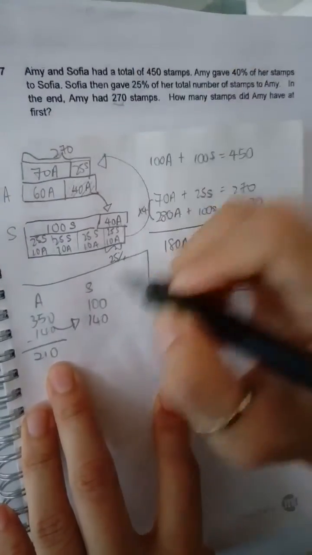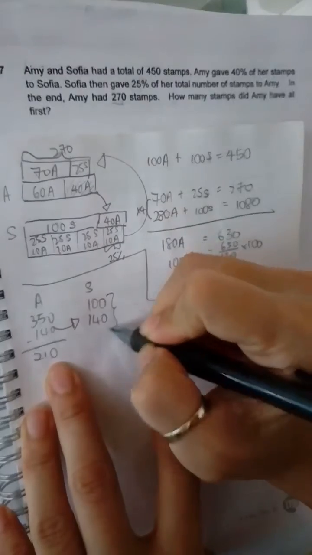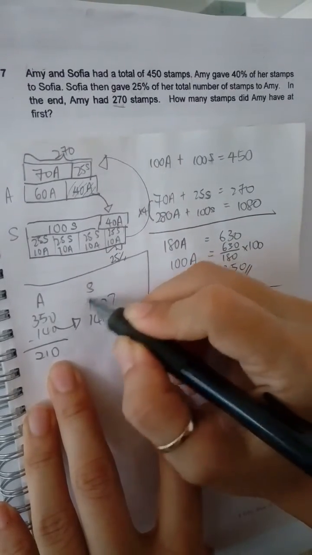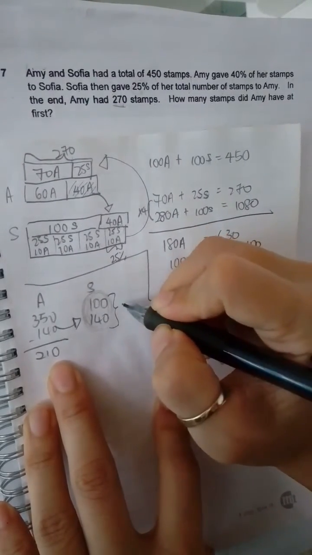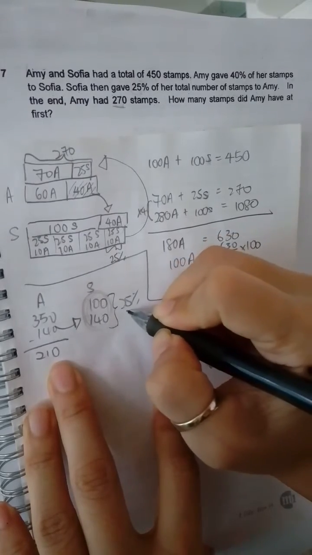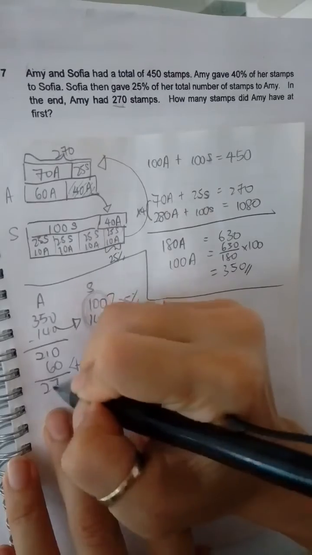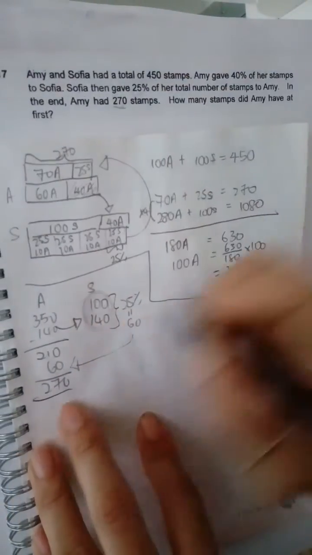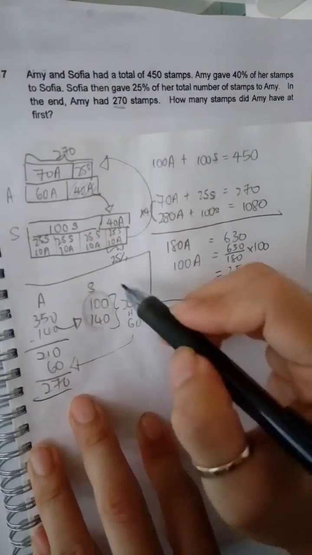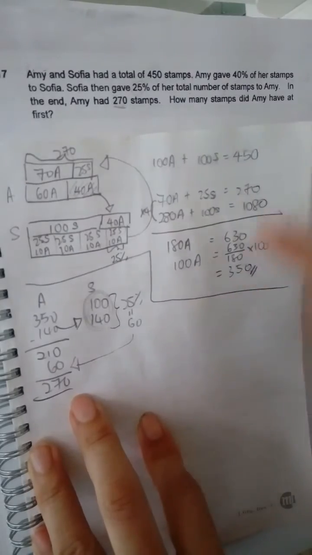If Sophia is to give 25% back, what is 25% of 240? This is 240, right? 25%, you get 60, right? So you give it back to Amy, 60, add it together, do you get 270? Yes, you do. So this is your correct answer. Use your answer, submit it back into the question and check.